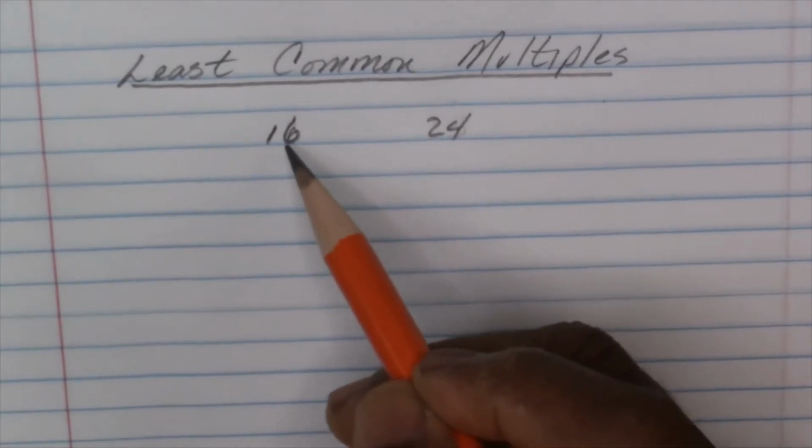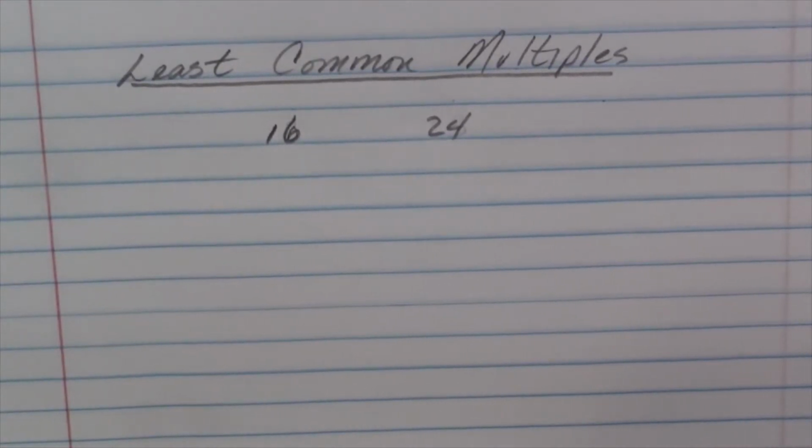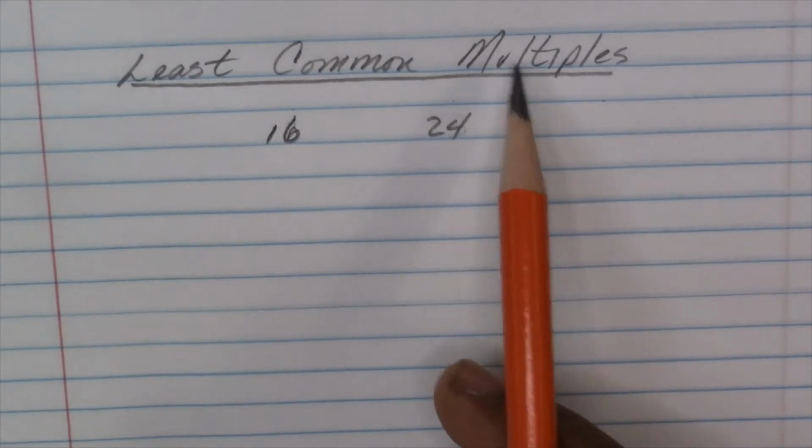Okay, when we talk about least common multiples, we're talking about two numbers that are not the same and finding where they have a common multiple. Remember, multiples are always equal to or greater than.